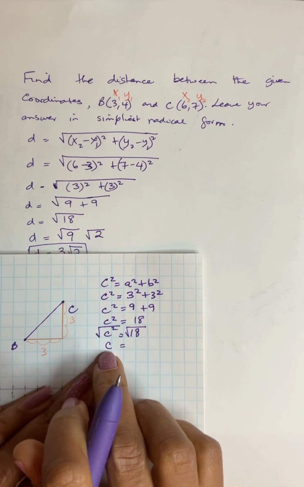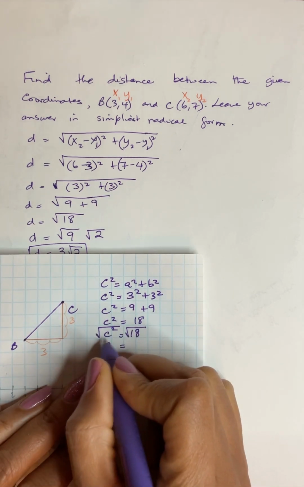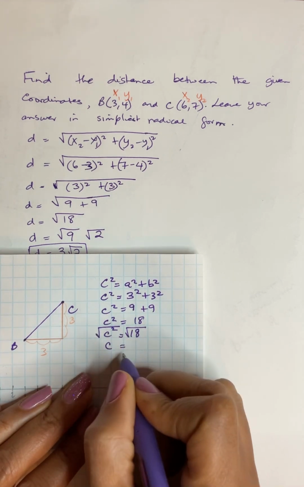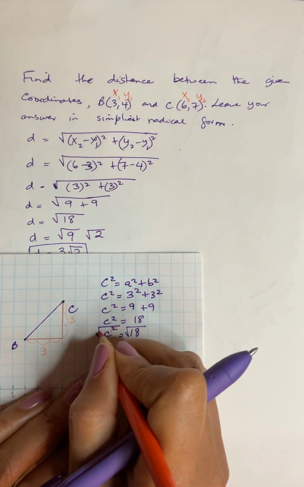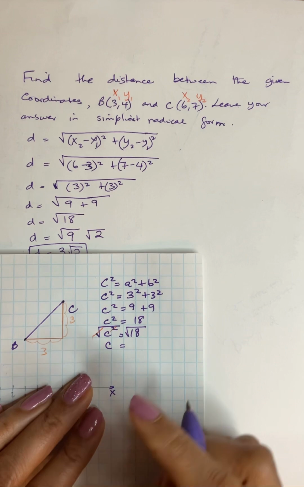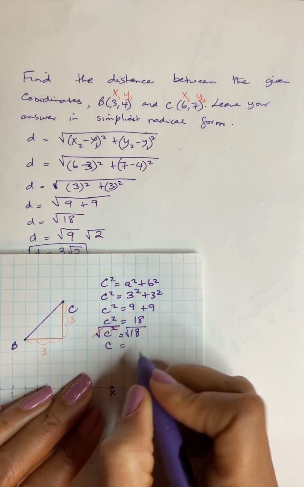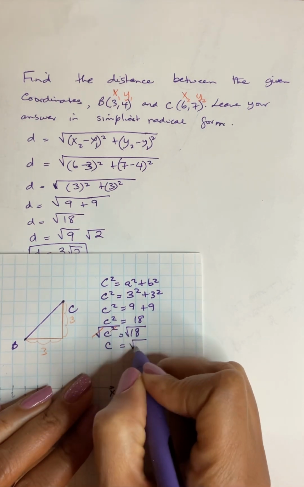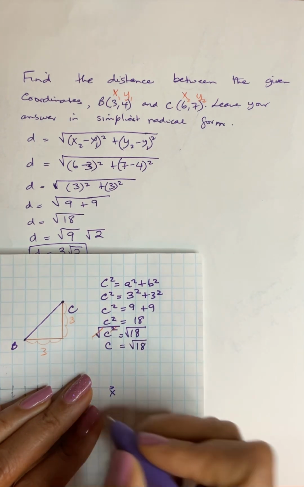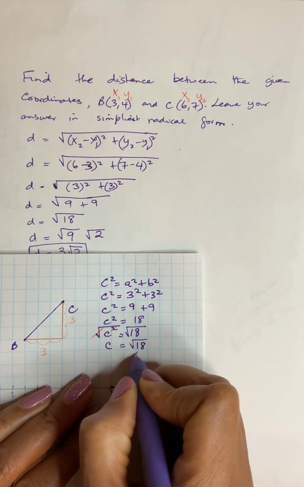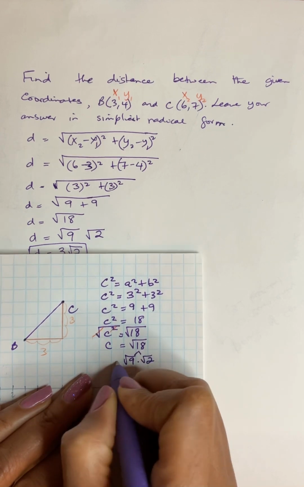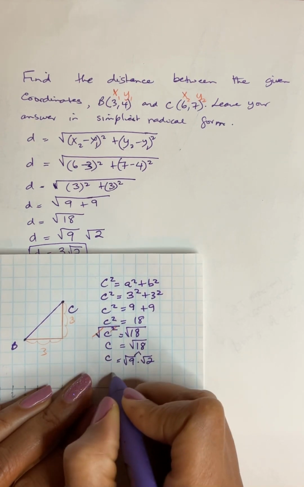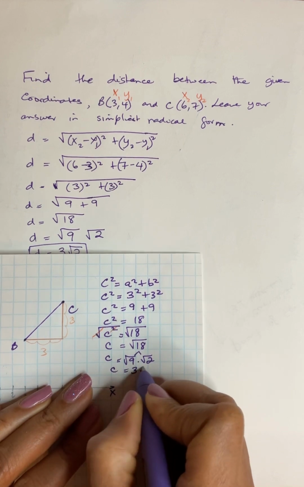Now we are doing the square root of, and whatever you do on one side, you do on the other. That's why I have the square root of 18. Now these two cancel out, and I just want to show you that the raised to the second power and this square root sign cancel each other out. You have c equals radical 18. And because here again you break this down into radical 9 and radical 2, perfect square first, your answer is 3 radical 2.